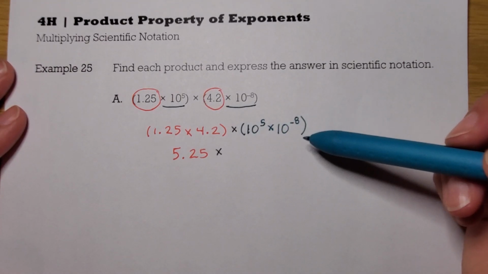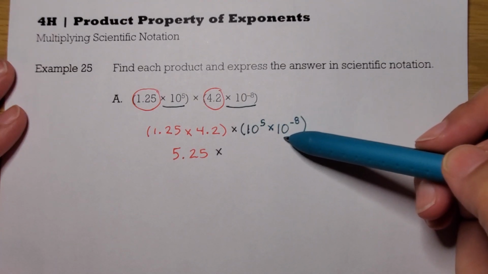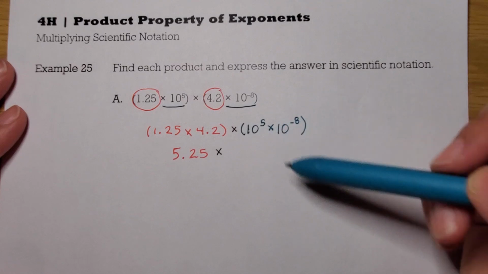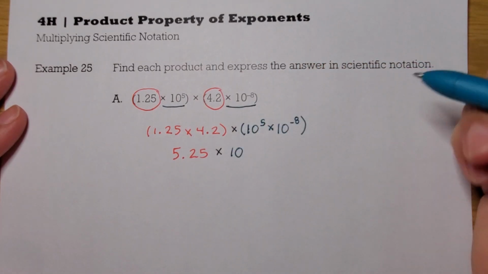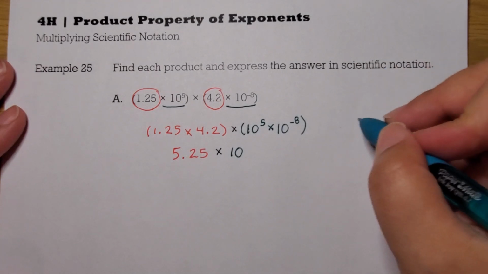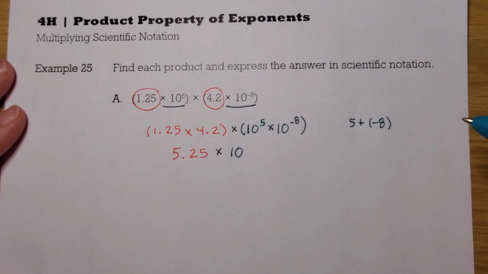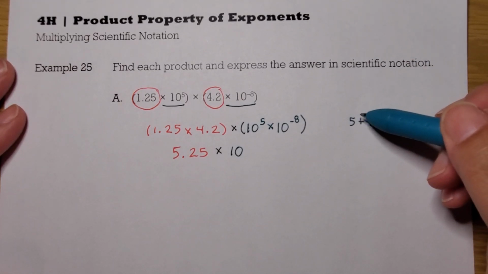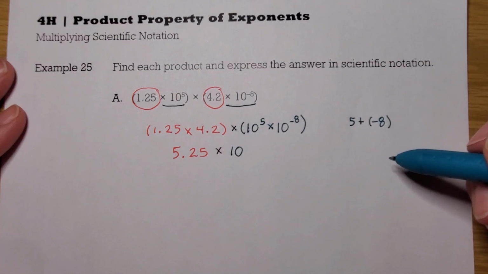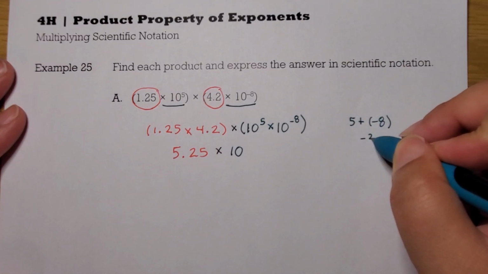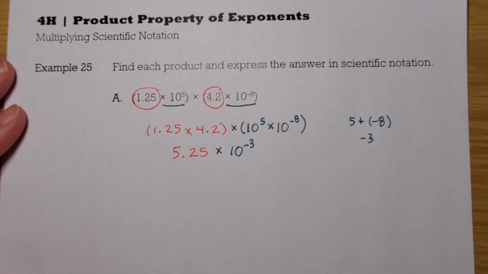Now our product property says if the base is positive, which it is, and it's the same, which it is, and we're multiplying, which we are, then we can take that base and add the exponents. So I'm going to add 5 plus a negative 8. So that's like if I have $5 and I try to withdraw 8, I'm going to take out all 5 along with 3 extra. So we're going to get 10 to the negative 3.